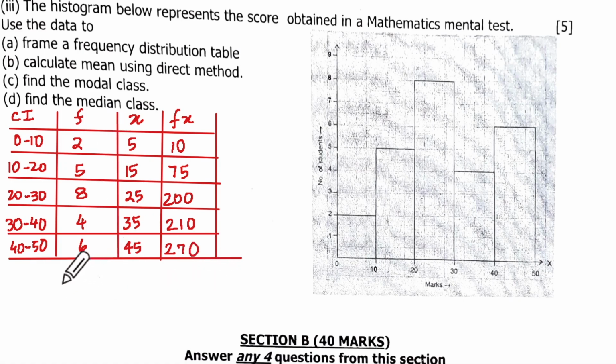If you add all the frequencies, you will get sigma f, 10, 10, 25, and here sigma fx will be, this is 8 and 1, 9, no, this is 5, 8 and 8, 16.